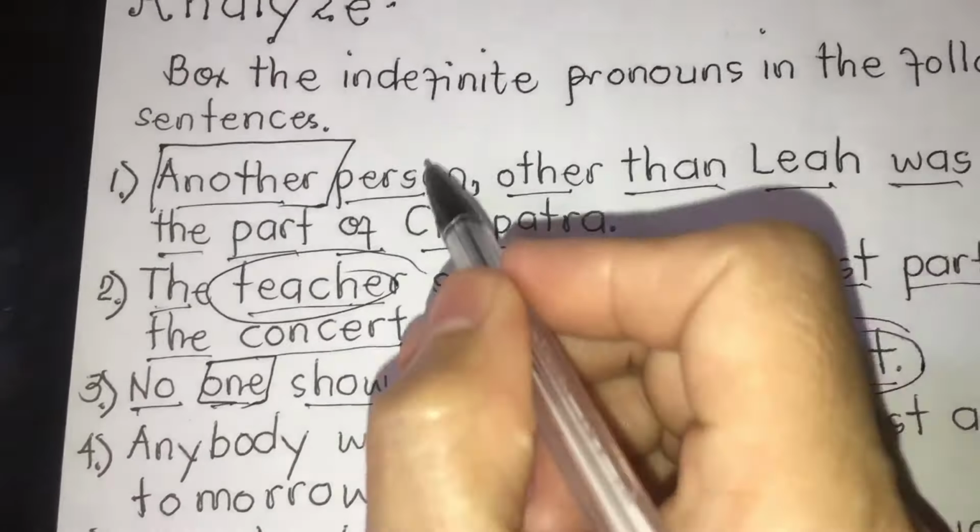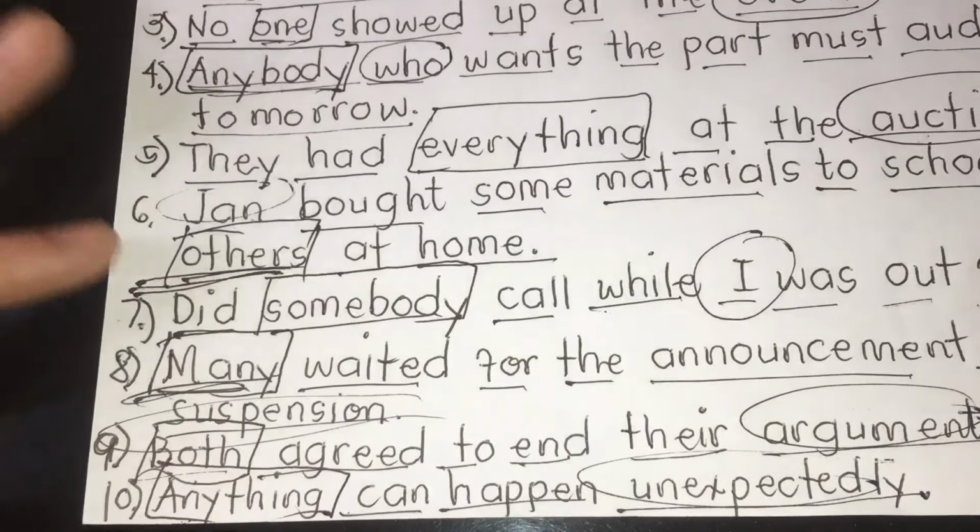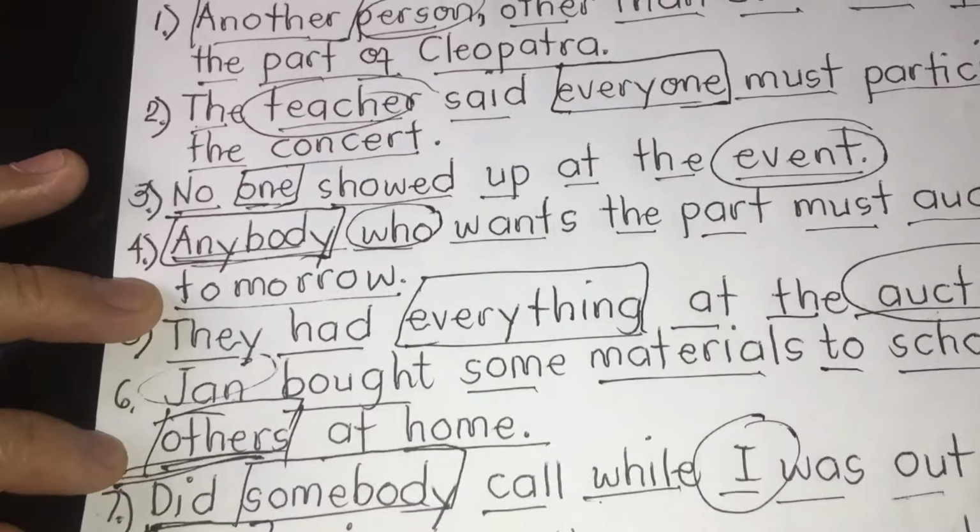Here, it's quite easy for you to identify the different kinds of indefinite pronouns because, class, remember, we know the definitions, and you have to love the topic, of course. You can identify it directly by comprehending the sentence, because we need to comprehend and understand in order to answer it perfectly.